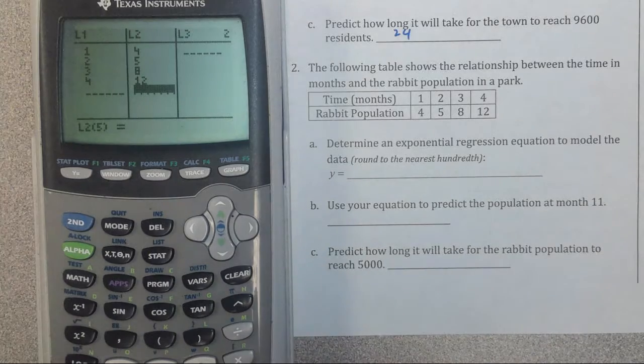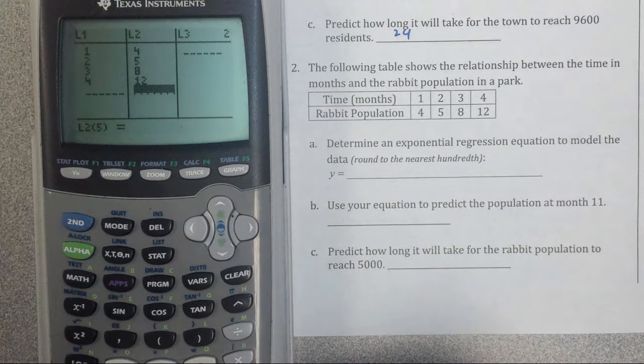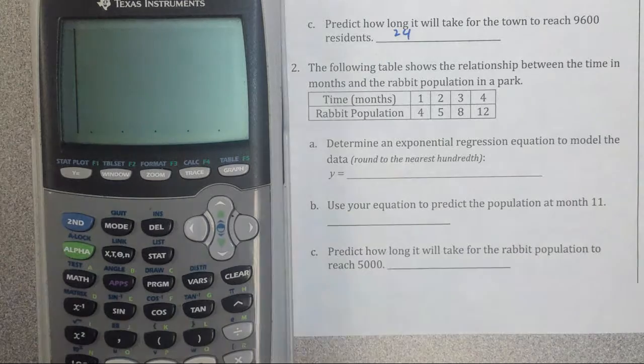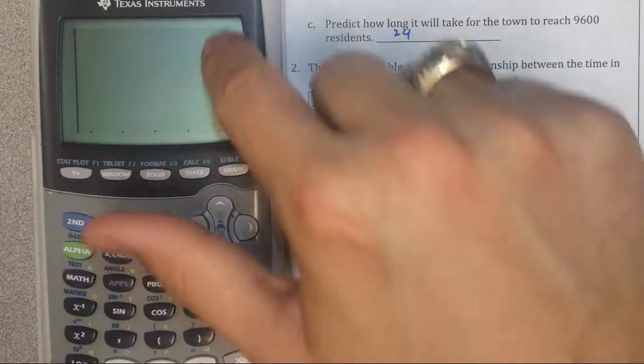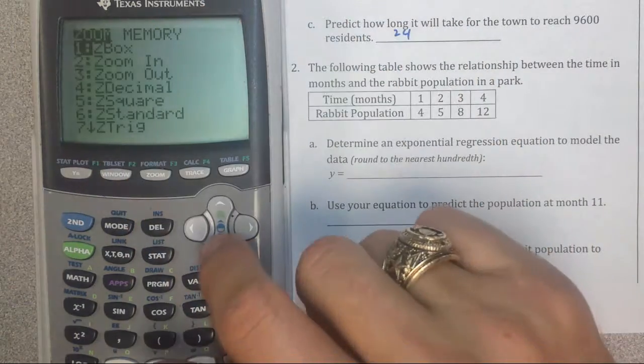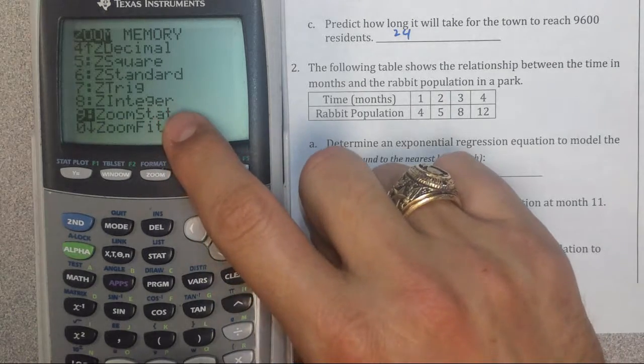Okay, once my data is in, I'm going to look at it in the graph. Can't see a thing. The reason I can't see a thing is my scale is all off. So I'm going to do zoom, stat.